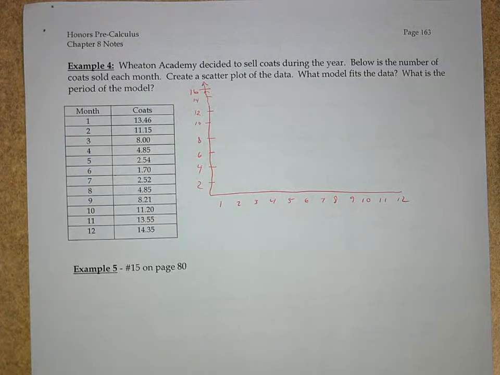The last example we're going to look at is something that is neither linear nor quadratic. Wheaton Academy decided to sell coats during the year. Below is the number of coats sold each month. Create a scatter plot for the data. So I'm going to plot out all these points just normally, and I'm just going to draw a quick sketch of this.